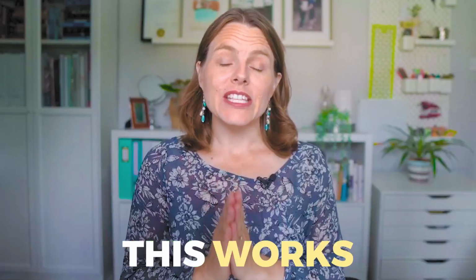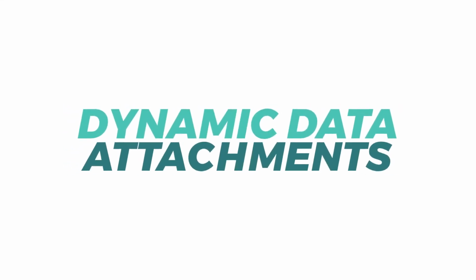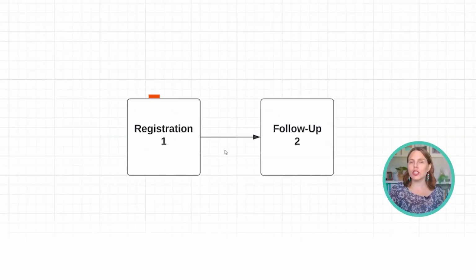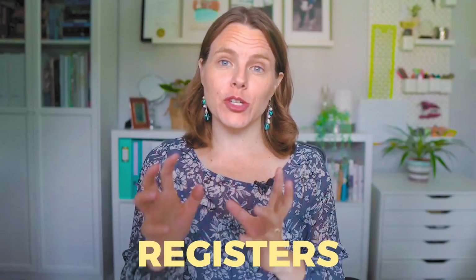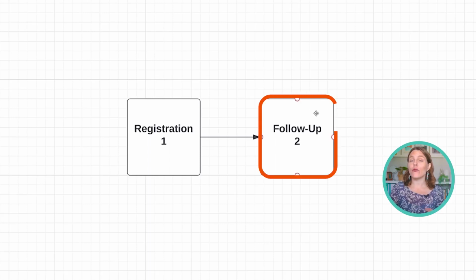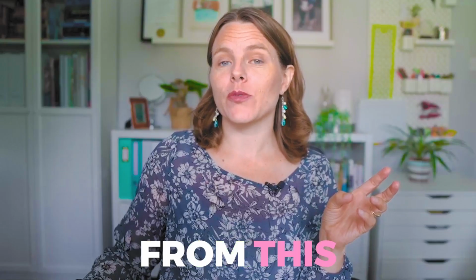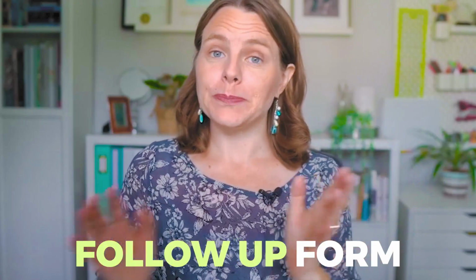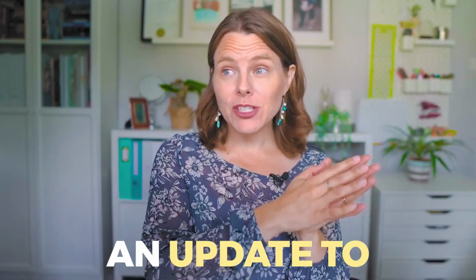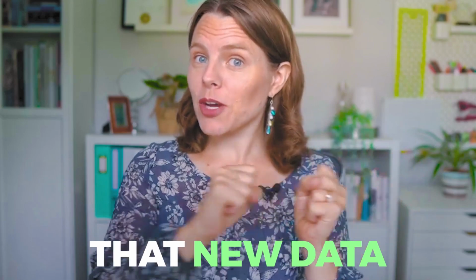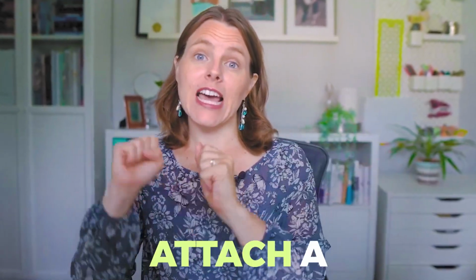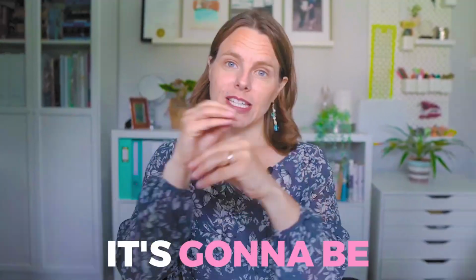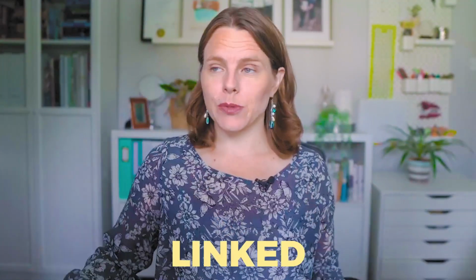So the way that this works, dynamic data attachments, is that you have registration, or your first form, okay? Your first form that kind of registers some data. And then you have some sort of follow-up form that uses the live data from this registration in your follow-up form. And that means when you make an update to your registration form, that new data will also be available in your follow-up form. So you're not having to download and attach a CSV to your second form. It's going to be automatically linked between those two forms.